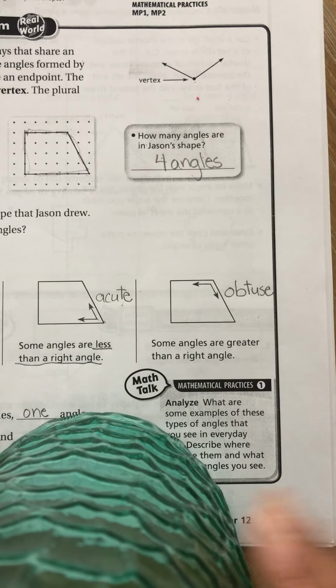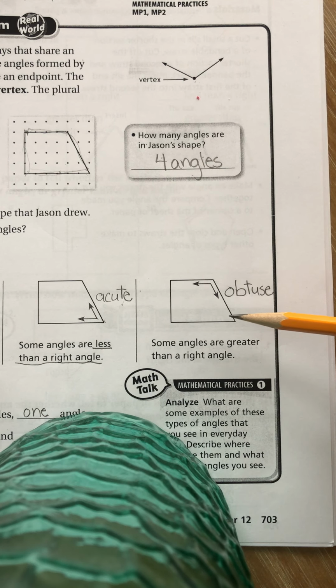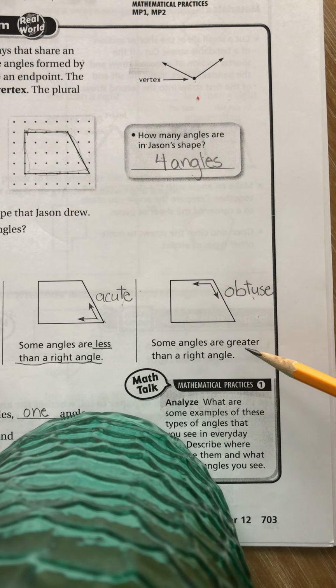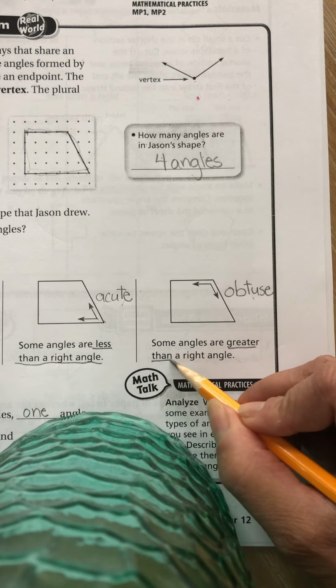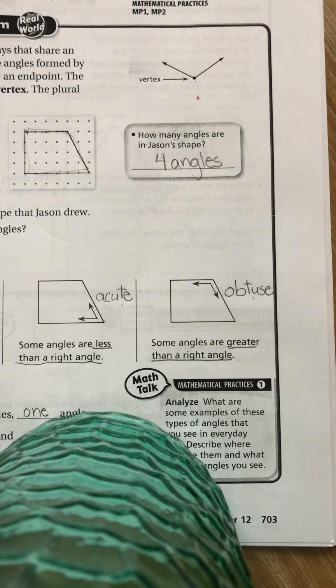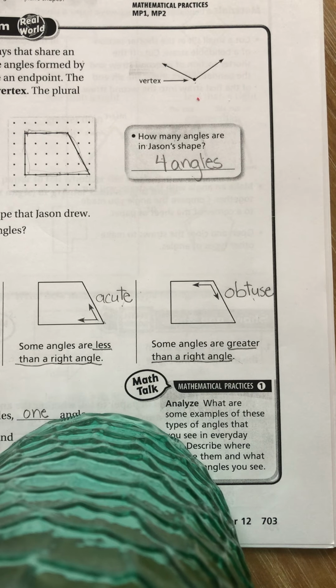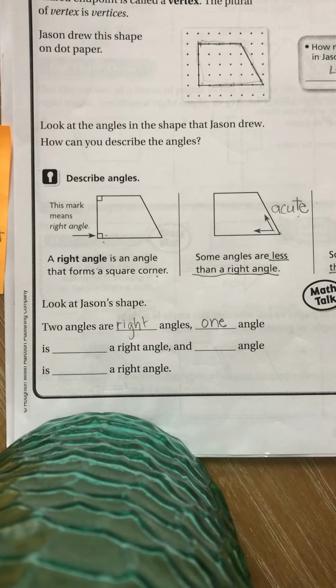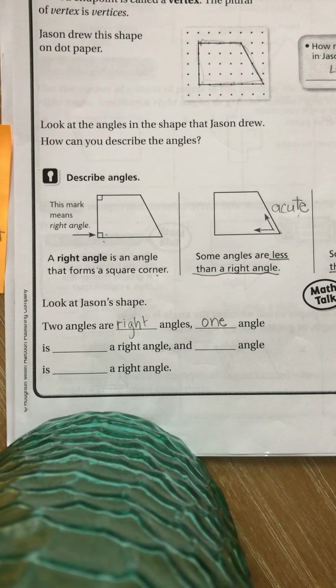And then his drawing again, his shape, up here, this angle is called obtuse. Again, I used that word in the book that I read to you on YouTube. It says some angles are greater than a right angle. So when you see an angle that's greater than a right angle, it's called obtuse. Now let's fill in the information at the bottom. I started it and you're going to finish it with me, okay?